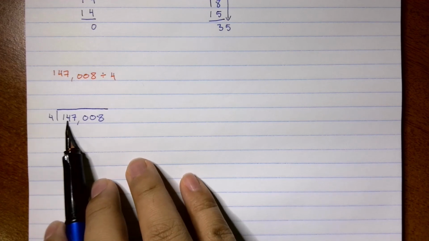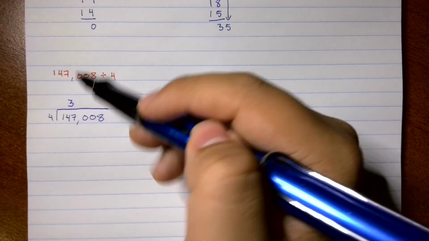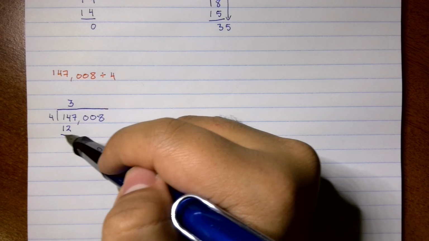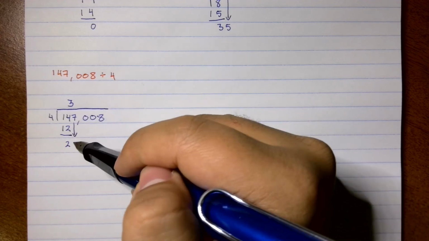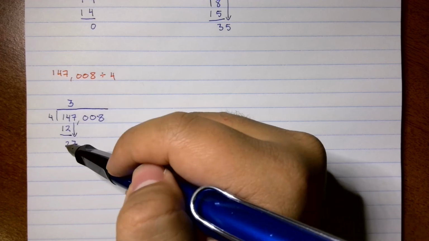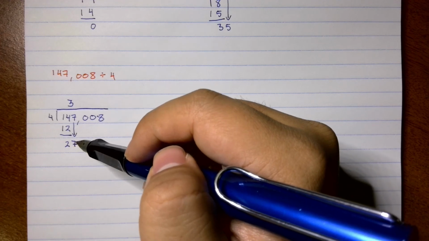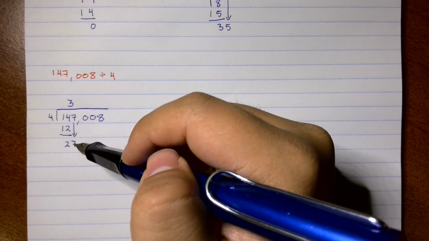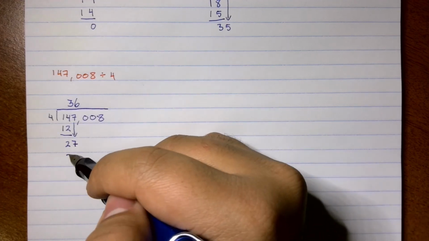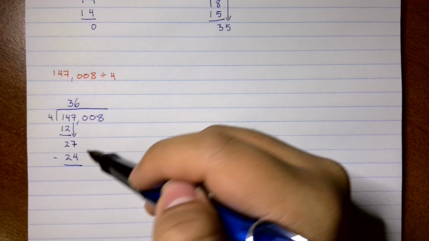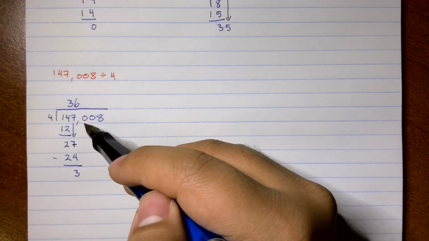4 into 14. Well, 4 times 3 is 12, so 3 is our closest number. 4 times 3 is 12 with a remainder of 2. Drop the 7. 4 into 27. Well, I know that 4 times 7 is 28. Therefore, that's too many. So it would be 4 times 6. So 4 times 6 is 24. We'll do a subtraction. 27 take away 24 is 3.